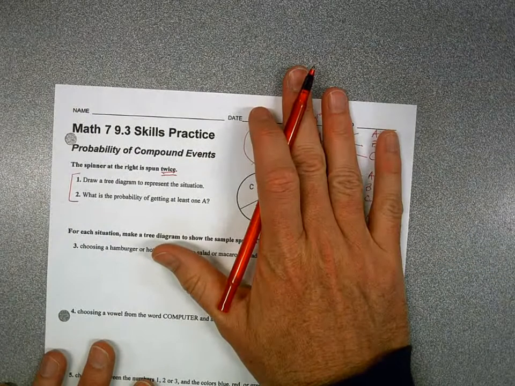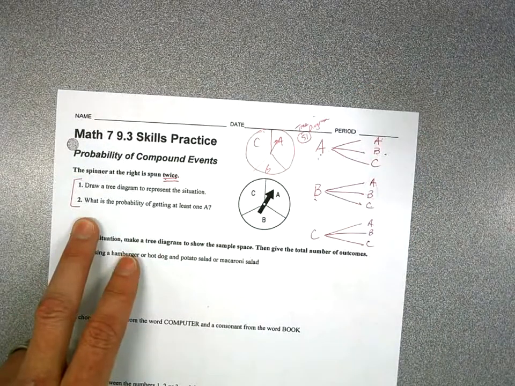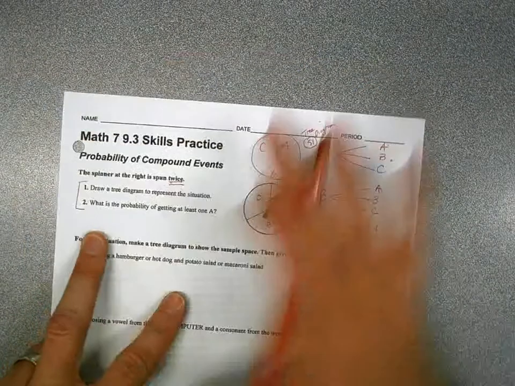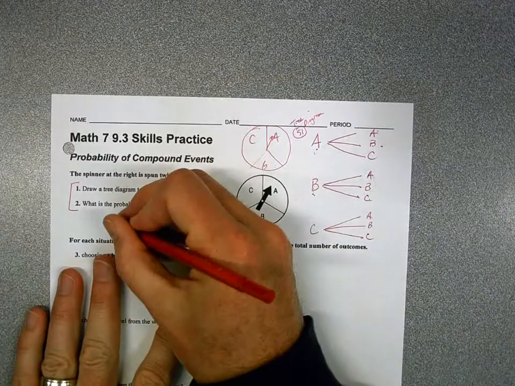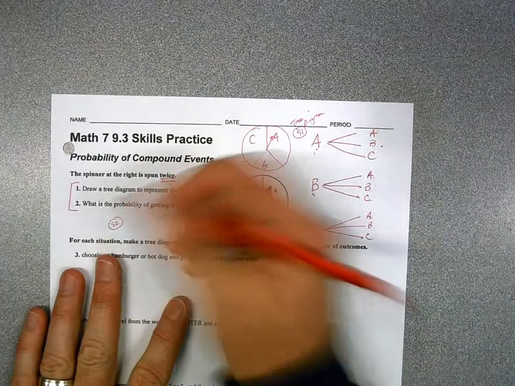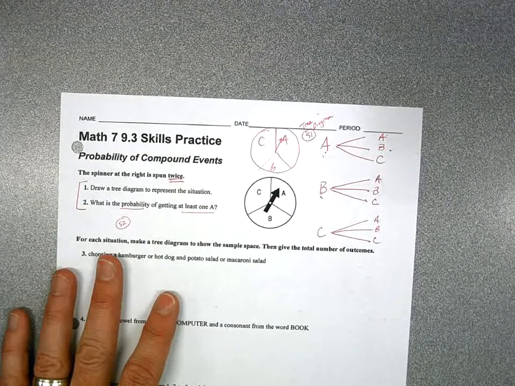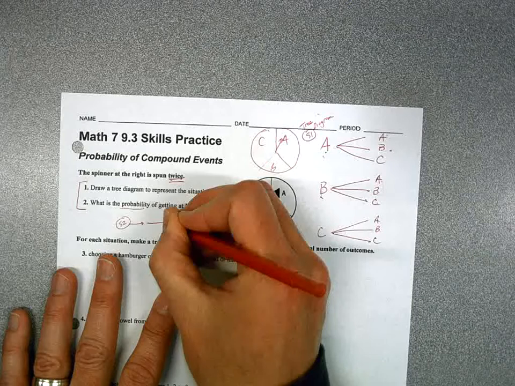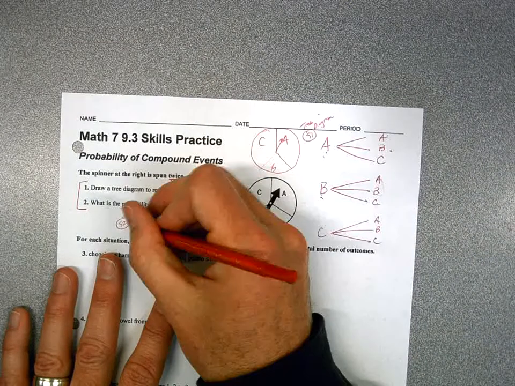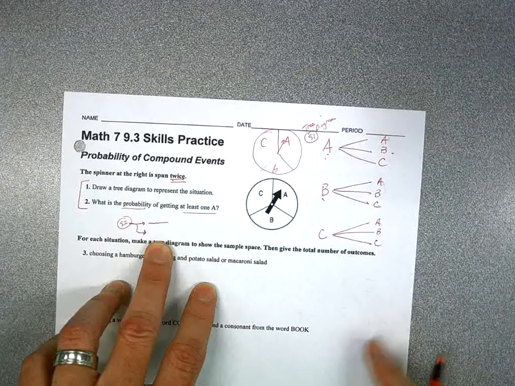Okay? Now comes problem number 2. And like I said, I'm doing this all in one problem. Okay? So we'll call this step 2. What's the probability of getting at least 1 A? Here's what step 2 is. Write your fraction and put down the possible outcomes, just like we did the other day.